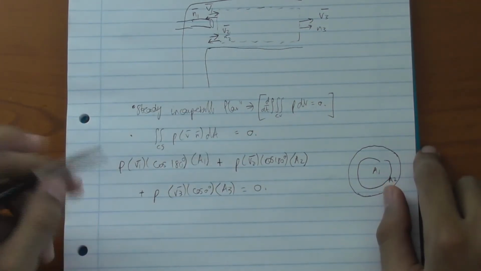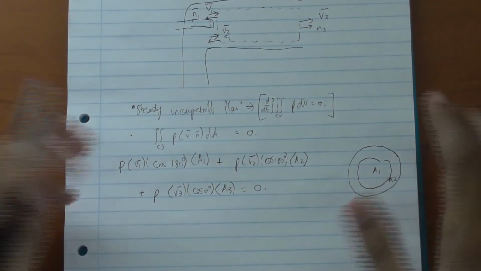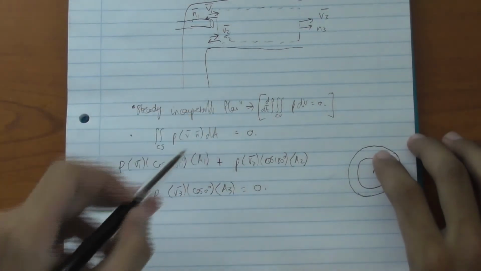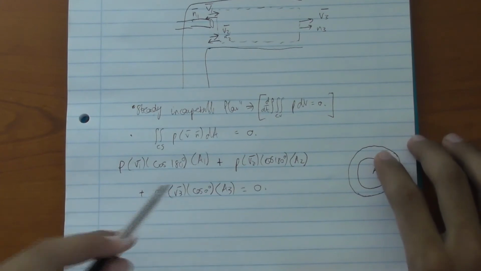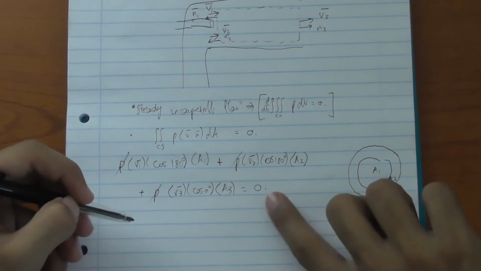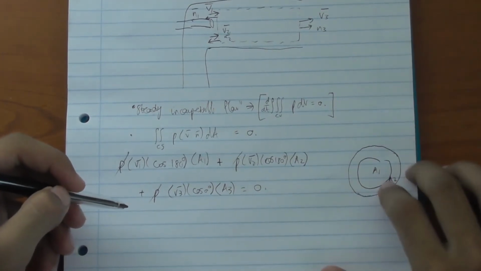So now that we've got all our terms down, let's try and rearrange and see if we can get some cancelling going on. The first thing I notice is that we can divide throughout this equation by rho. So all the densities fall away. And that's 0 divided by rho, which is still 0.